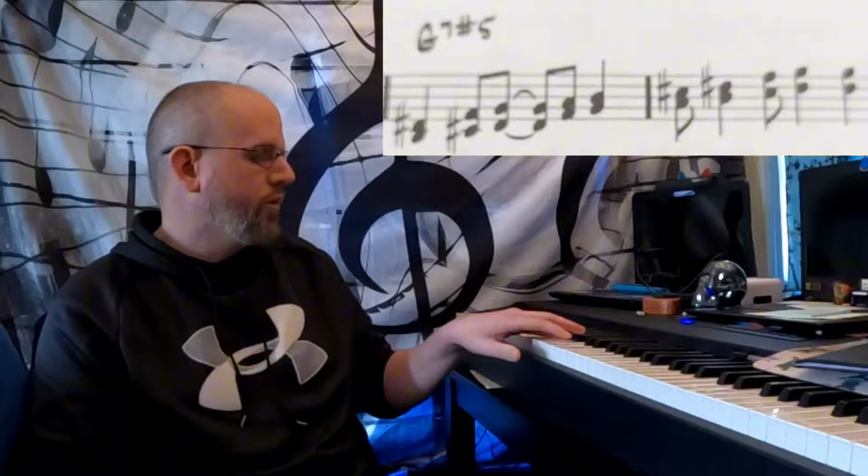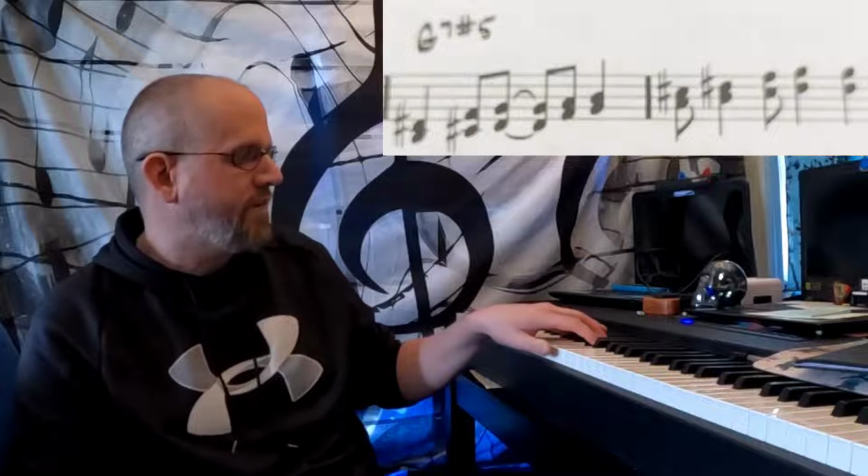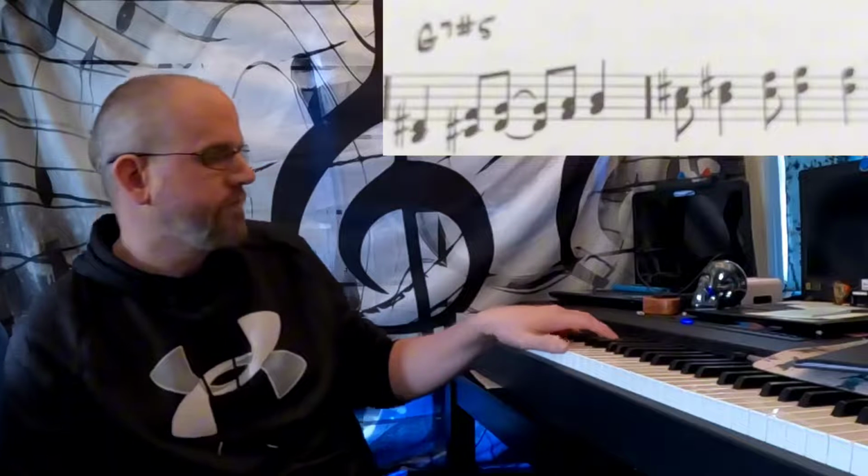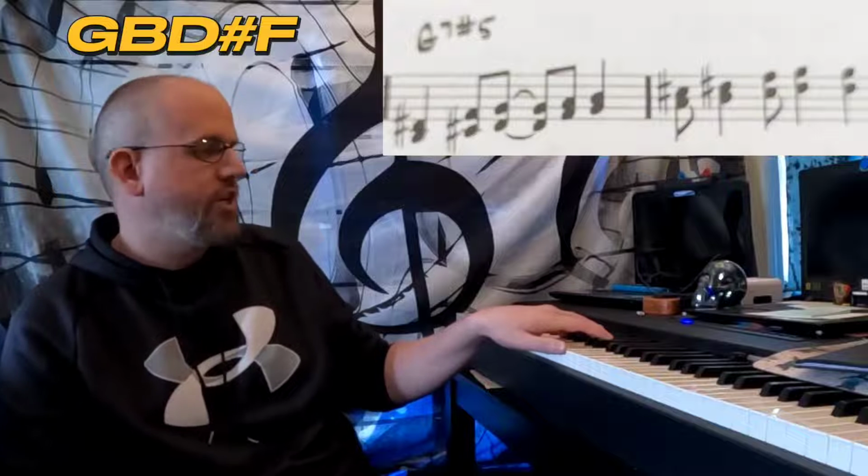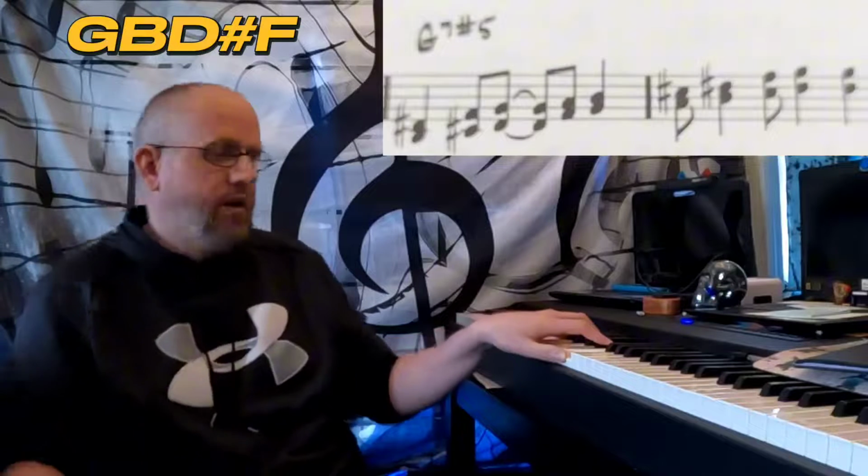the tune, we have a demonstration of not only the dominant sharp 5 chord, but also the whole tone scale in action, okay? Now, I'm going to be analyzing part of the song in addition to the sharp 5 part, but we'll put this up on screen. We're dealing with a G7 sharp 5, which is G, B, D sharp, and F, all right?